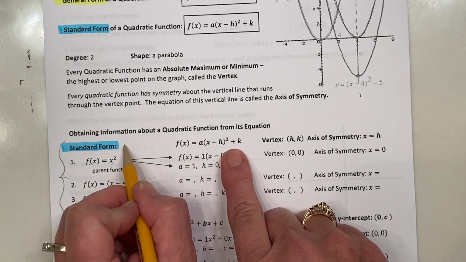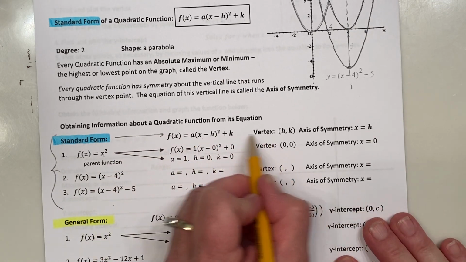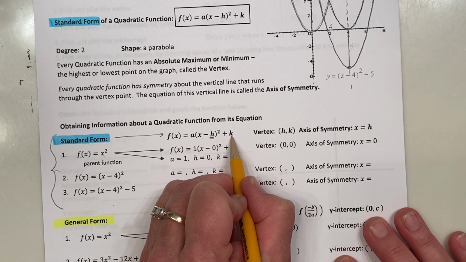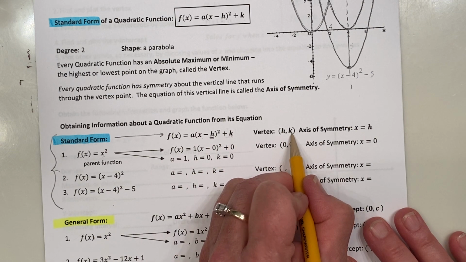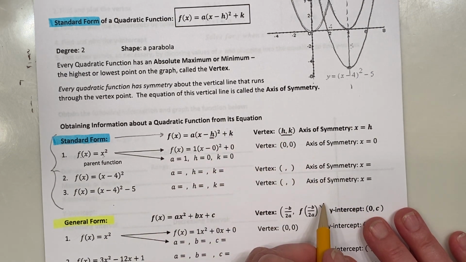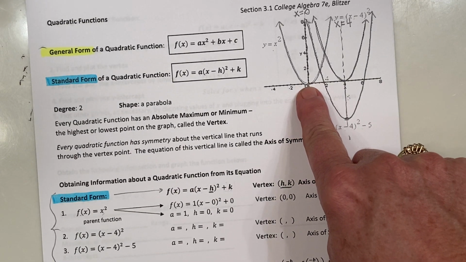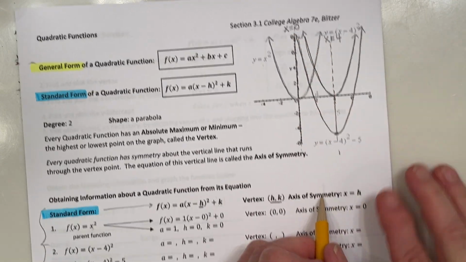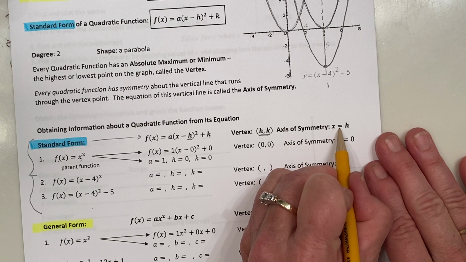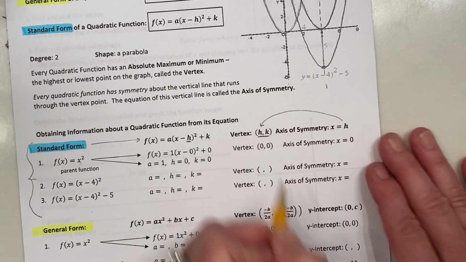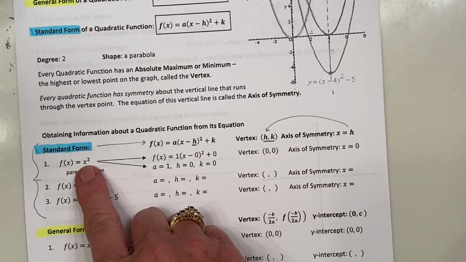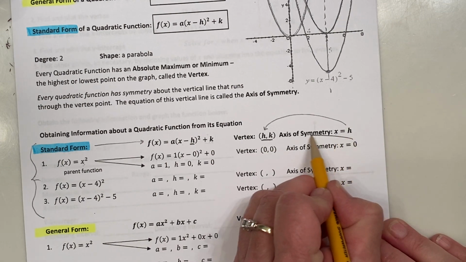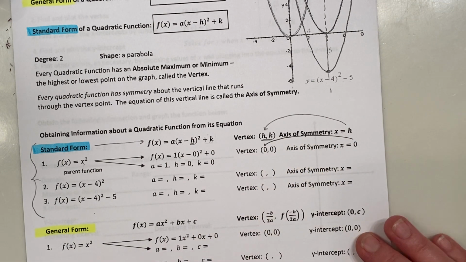So here's the standard form right here, again repeated. Okay, we're told that h, the value that falls behind the subtraction sign, h comma k, this is the number we're adding or subtracting outside the parentheses, h, k is your vertex. So in this case, it would be 0, 0, like right here. The axis of symmetry we saw was x equals 0. The axis of symmetry is always the equation x equals whatever the value of h is. Well, for our example f of x equals x squared, remember the vertex is 0, 0. So that means that h is going to be 0. Our axis of symmetry is x equals 0.